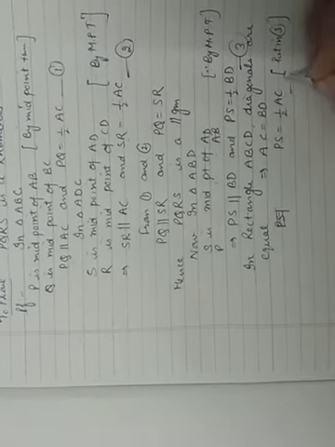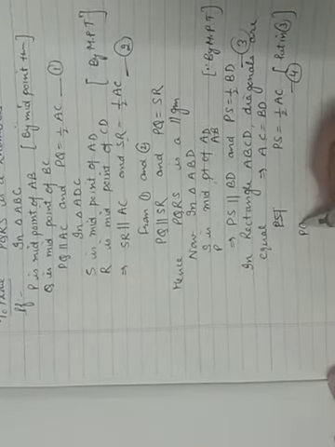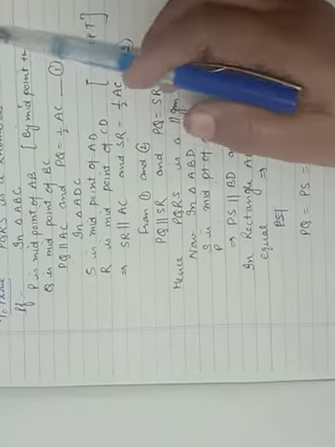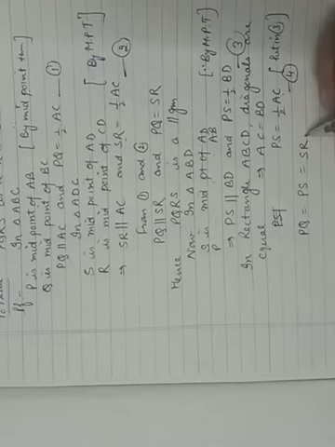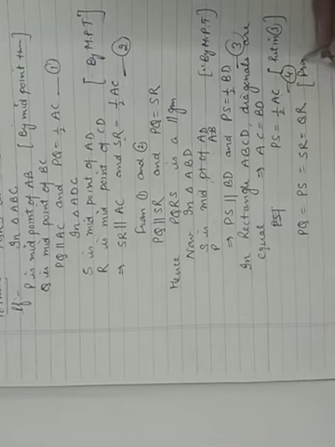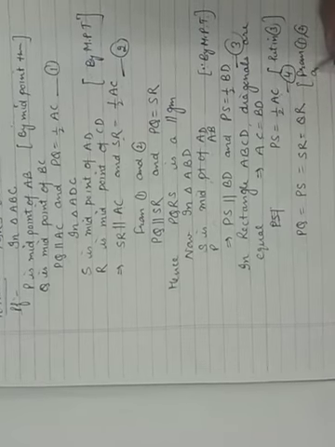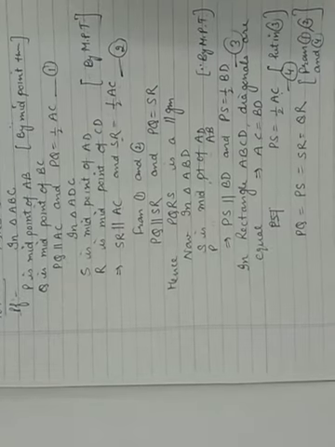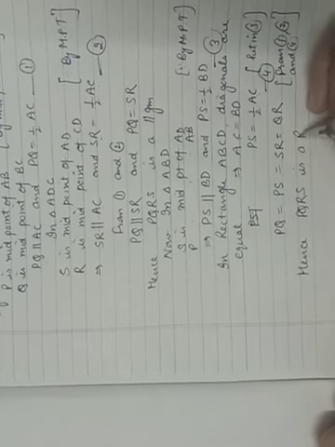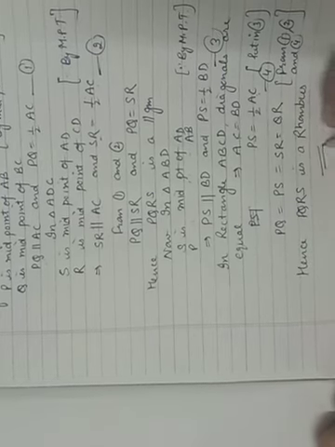So from equations 1, 2 and 4, it implies PQ is equal to PS is equal to SR, and opposite sides of a parallelogram are equal, so we can take QR also, from 1, 2 and 4 and the property of a parallelogram. So all the four sides are equal, hence PQRS is a rhombus, and hence we can do this question.